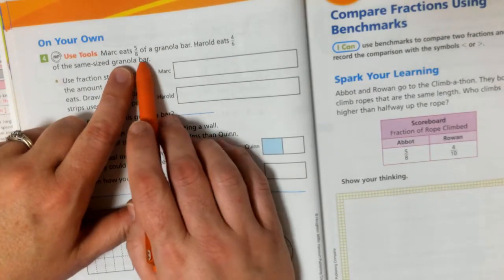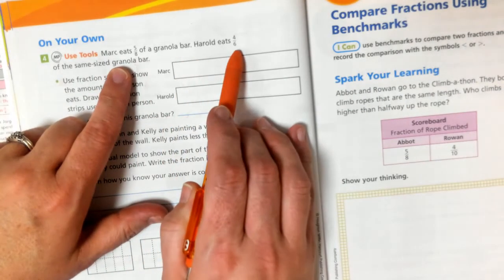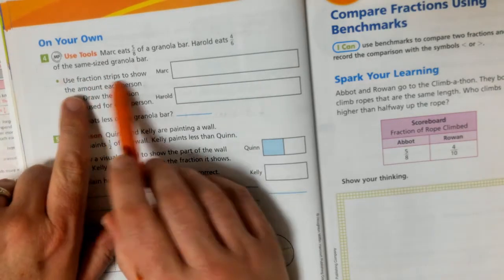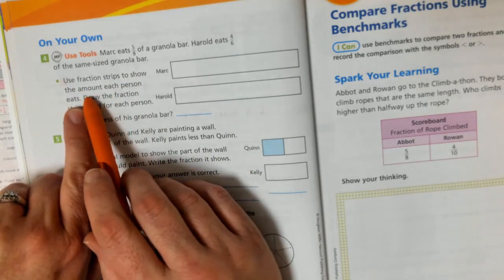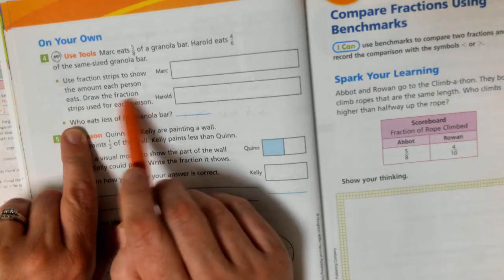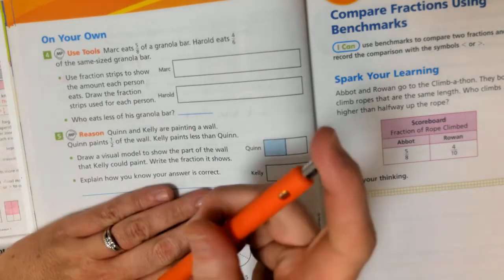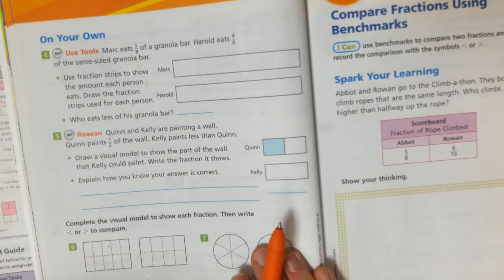Mark eats 5/8 of a granola bar. Harold eats 4/6 of the same size granola bar. Use fraction strips to show the amount each person eats. Draw the fraction strips used for each person. Who eats less of his granola bar?